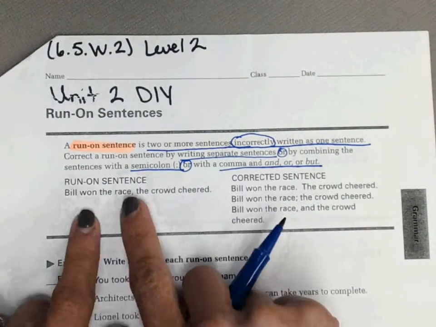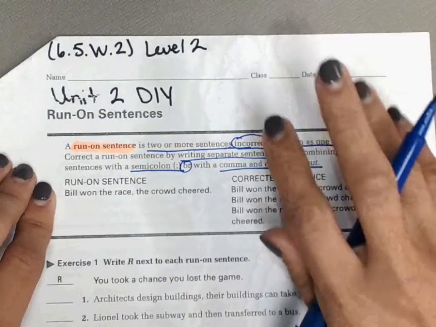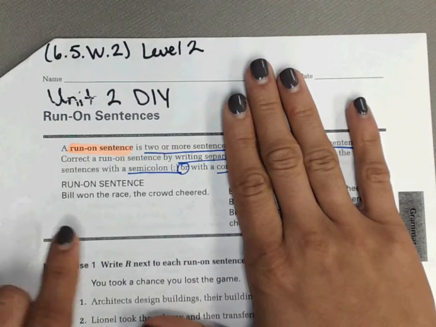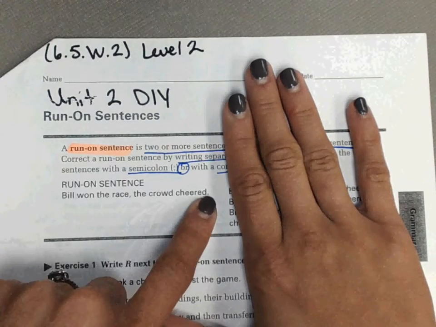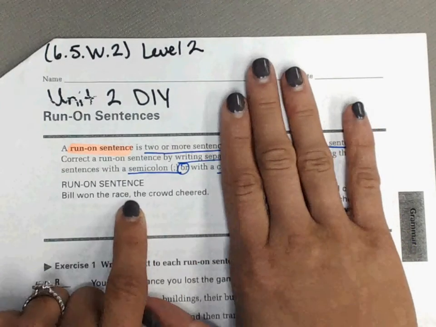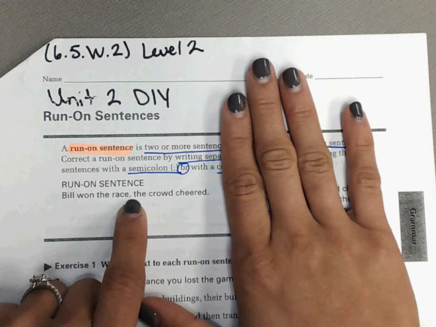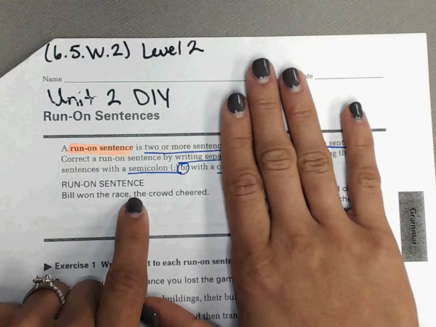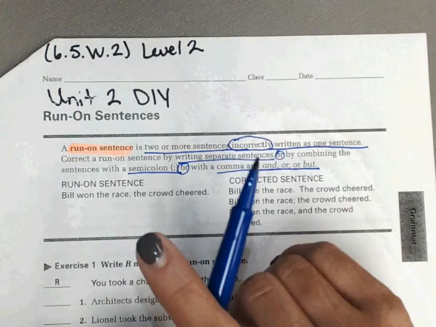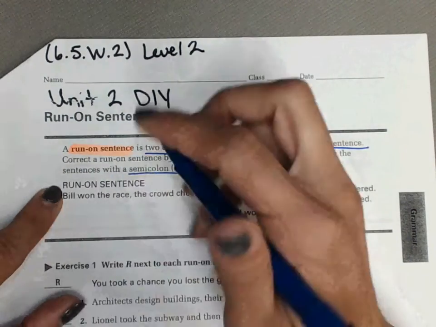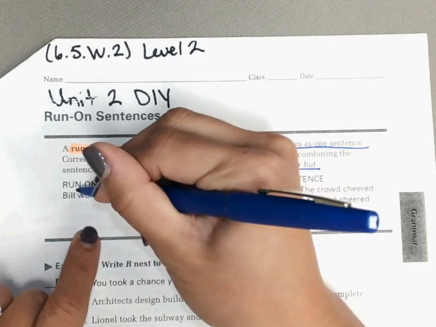Let's look at our example. It says, Bill won the race, the crowd cheered. We have a comma, but we do not have and, or but. We also do not have a semicolon, but we do have two separate sentences. We know we have two separate sentences because if we look at this first part, won is a verb, so we can put our line.